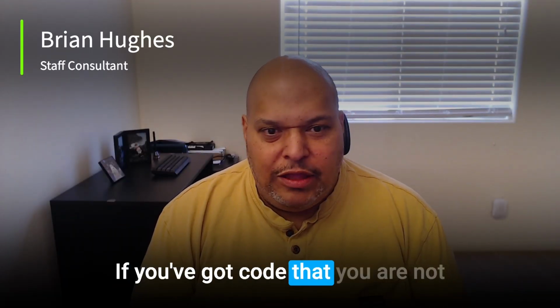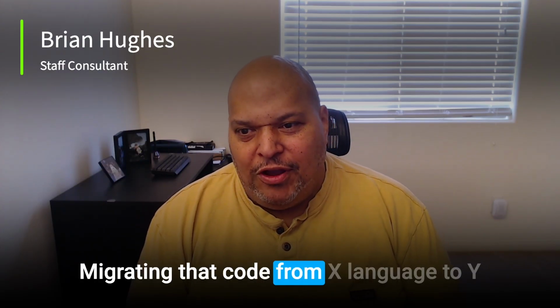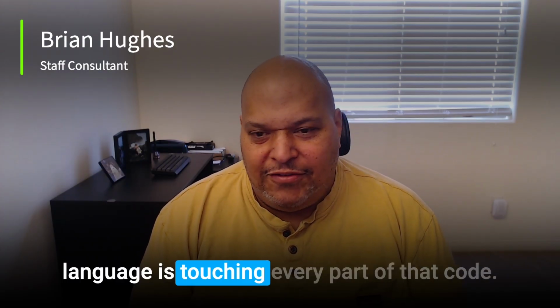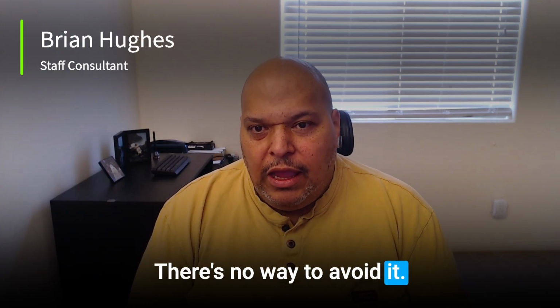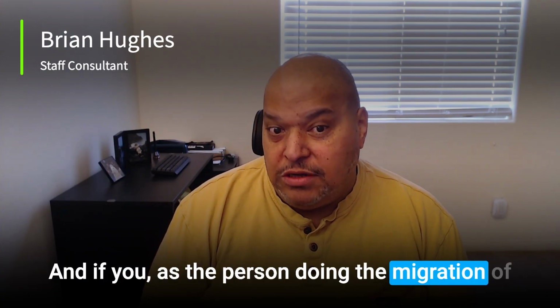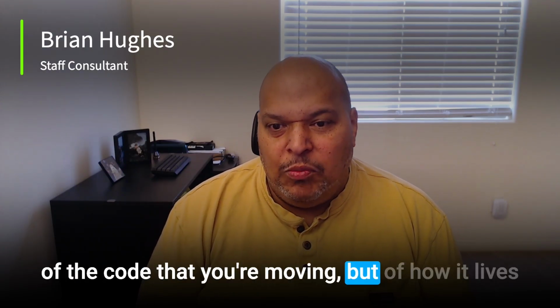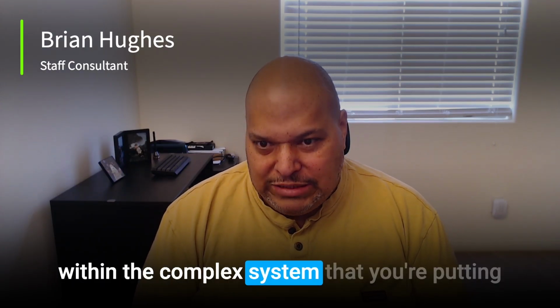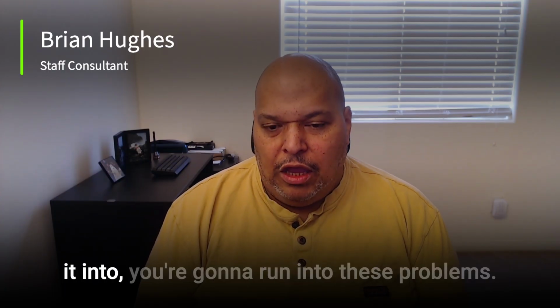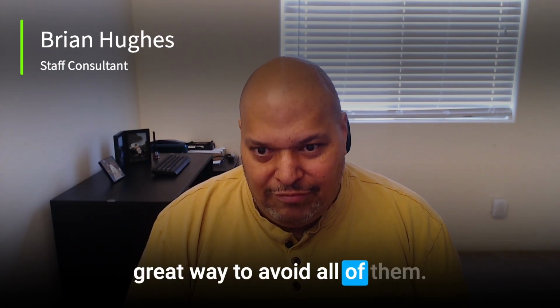If you've got code that you're not touching, that code continues to work. Migrating that code from X language to Y language is touching every part of that code. There's no way to avoid it. And if you, as the person doing the migration of the code, don't have a full understanding, not just of the code that you're moving, but of how it lives within the complex system that you're putting it into, you're going to run into these problems. And I'm not really sure there's a great way to avoid all of them.